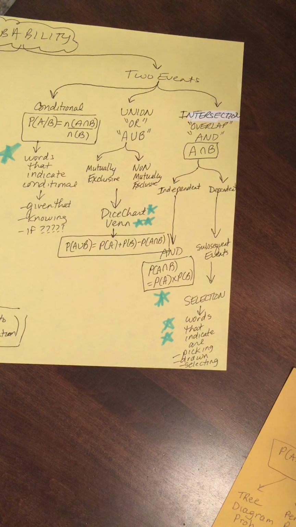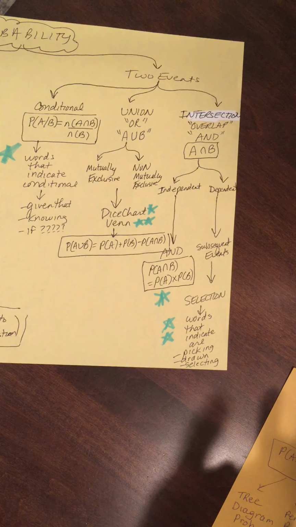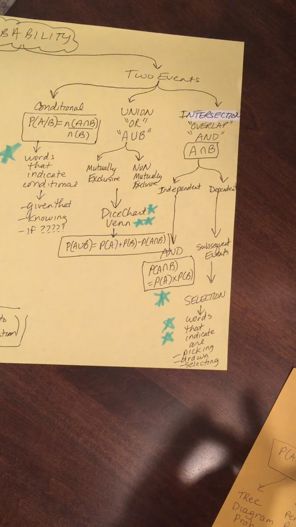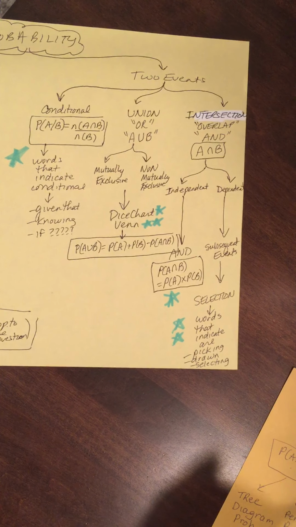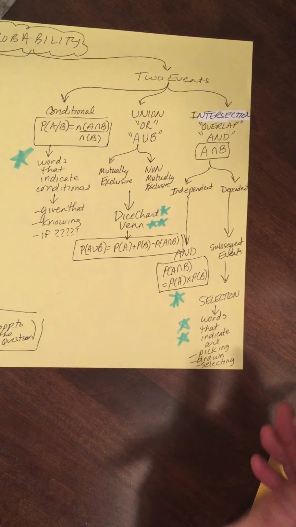And remember, the OR is one of those things where if you have the dice chart or the Venn, you can add up the numbers in the circle for the Venn. You can read it right off the dice chart, but you can also use the formula. So what I've done is I've taken all of our lessons, conditional, independent, so different types of ways to calculate probability, stochastic, conditional, and I've listed all the different types of questions, and we've put our blue stars where appropriate.